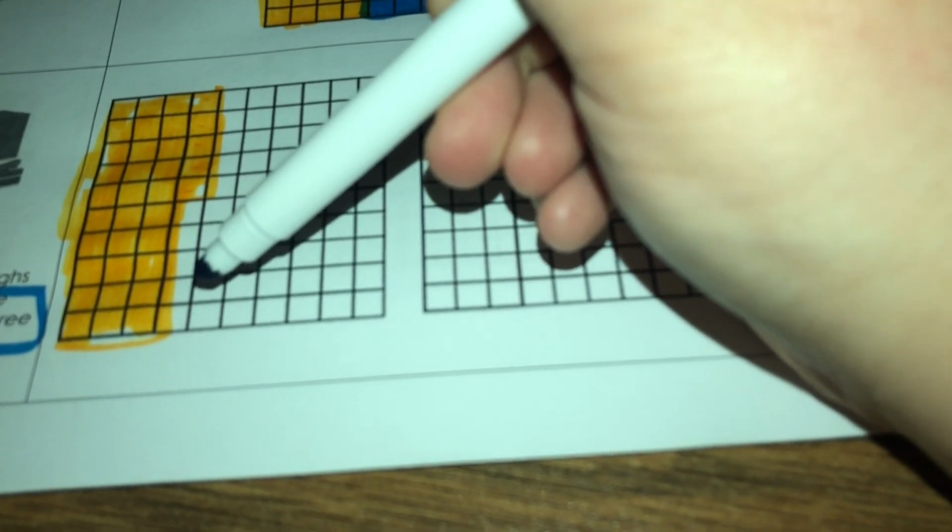And we're going to color in what we just talked about. So we have 1 group of 3,500s. Okay. We're going to continue on right after the first 3,500s ended and make another group of 3,500s.